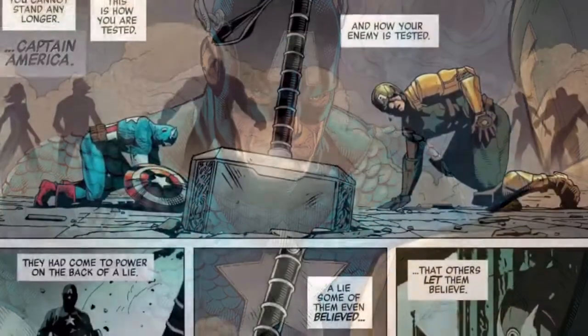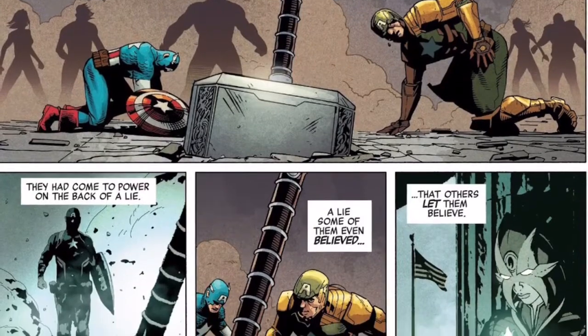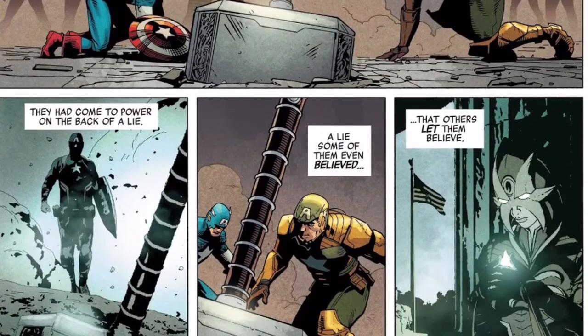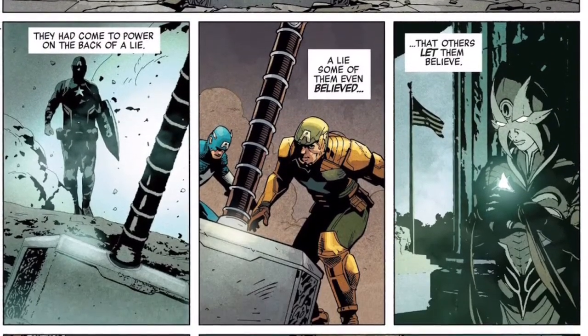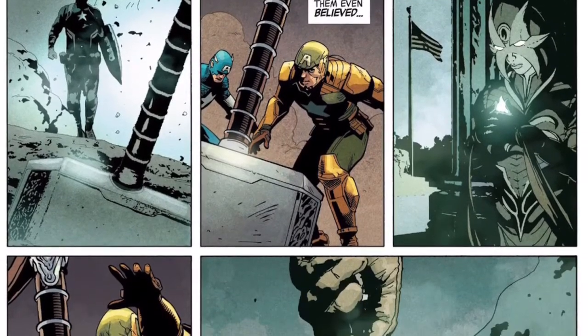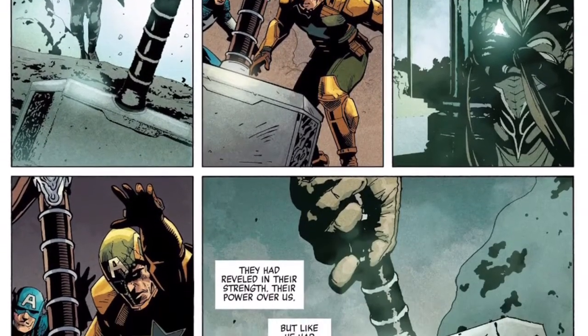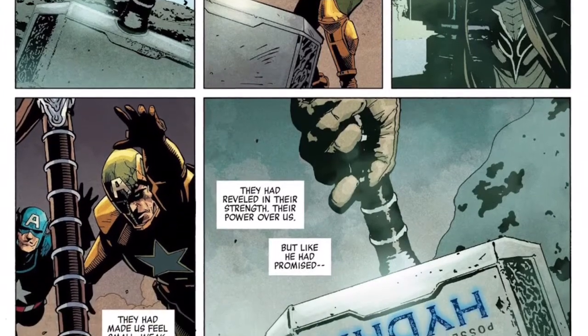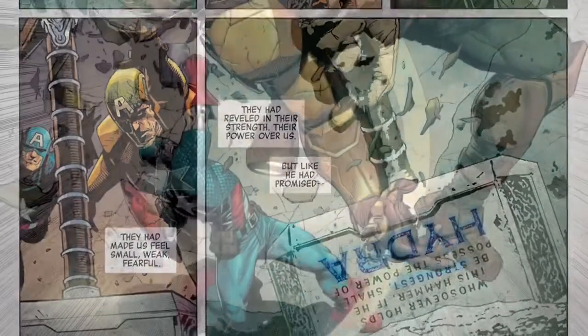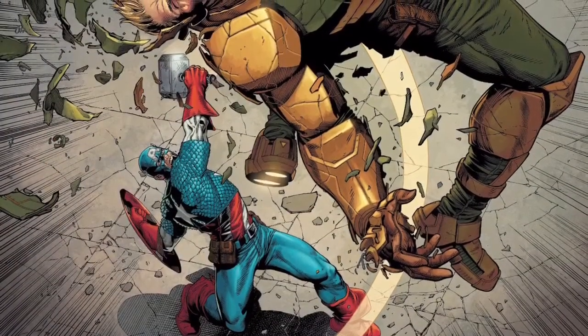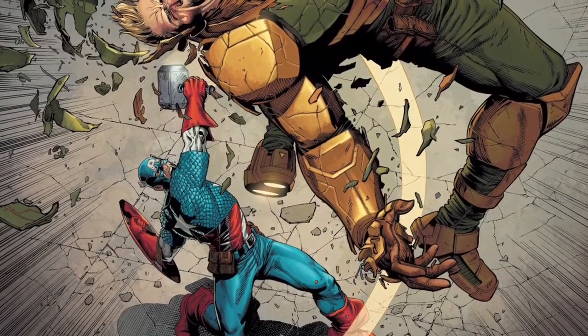Hydra Cap tries to gain the advantage by picking up Mjolnir again, but he finds himself unworthy to lift it. It is revealed that Madame Hydra used the Cosmic Cube to change Mjolnir so that Hydra Cap could lift it, and he was never truly worthy. But the real Captain America is, and he picks it up and uses it to defeat Hydra Cap.